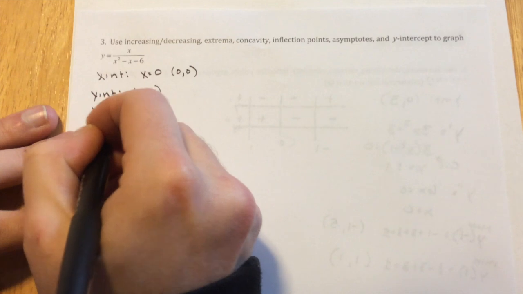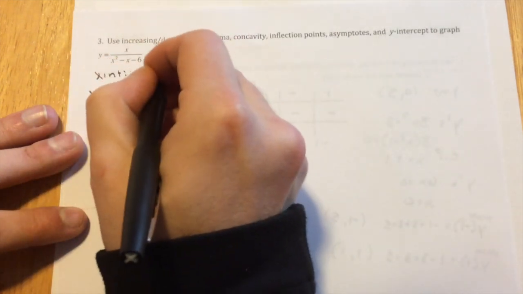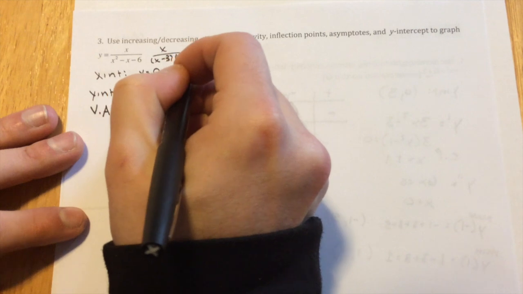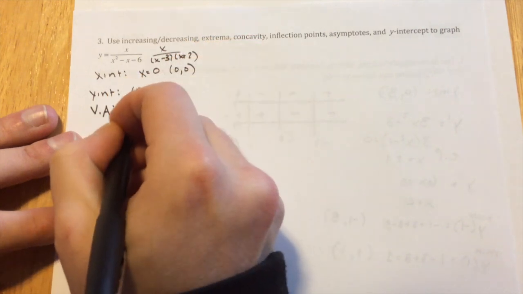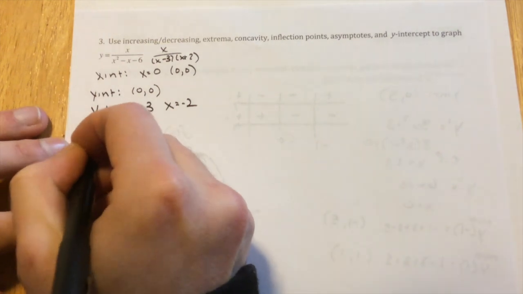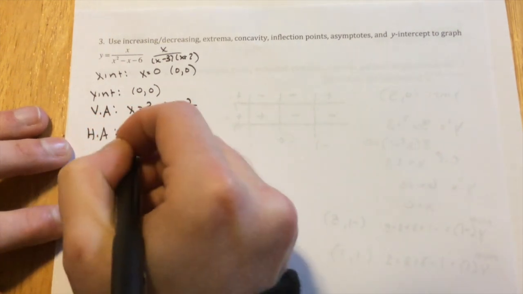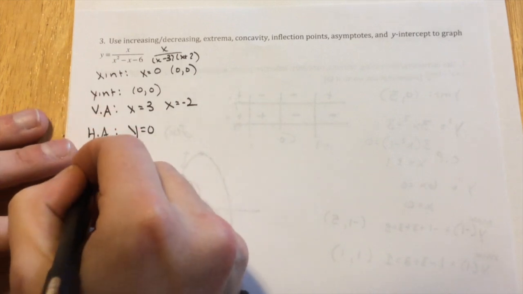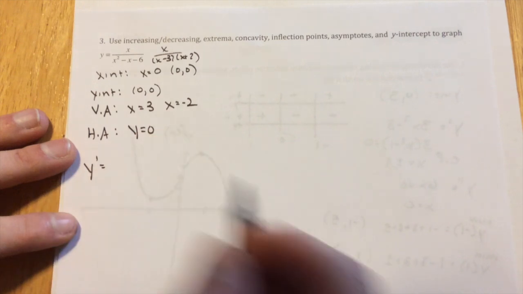I have a vertical asymptote at, if I factor the denominator, I have x minus 3, x plus 2. So I have vertical asymptotes at x equals 3 and x equals -2. And I have a horizontal asymptote at y equals 0. So that's all just information I know from the function itself. So the next step, our first derivative.